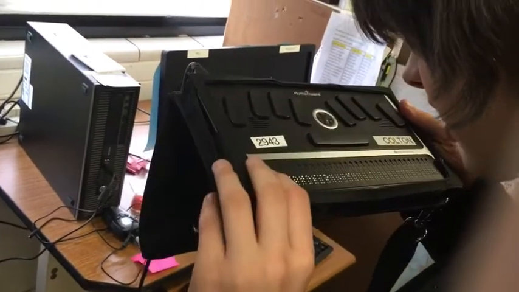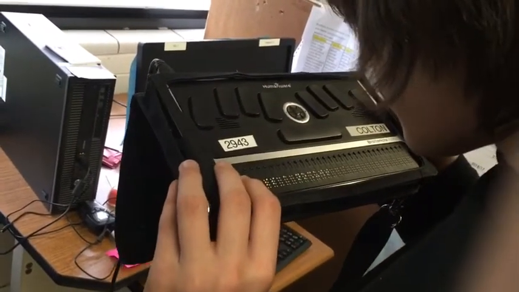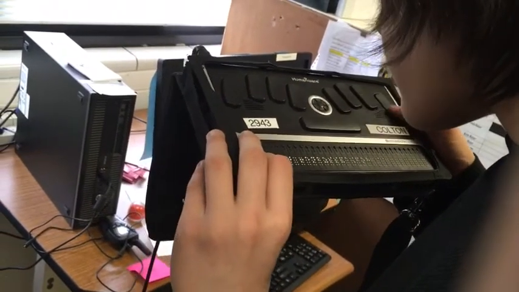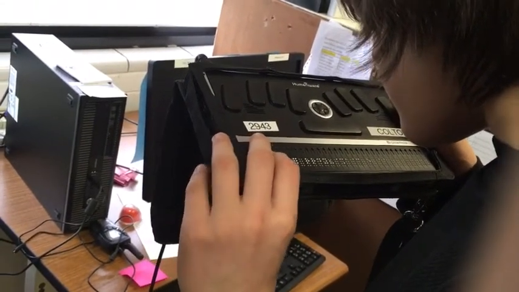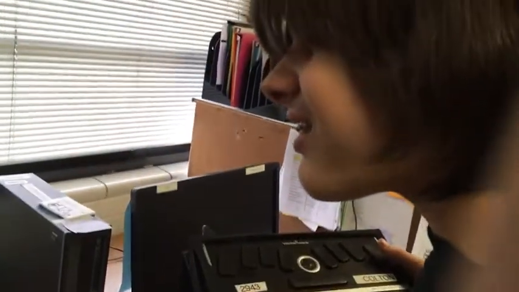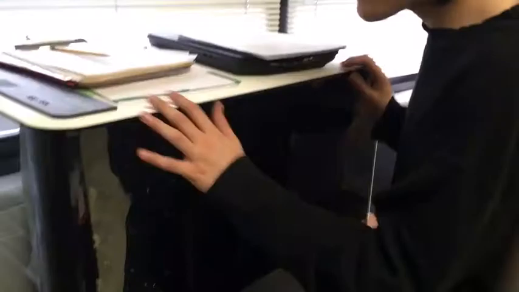So then I hit the enter again. And I just hit emboss instead. And then it's going to ask me what file I want. I hit emboss. Emboss document. And now we wait for it to start. Ready. Okay, that's going to come out back here.